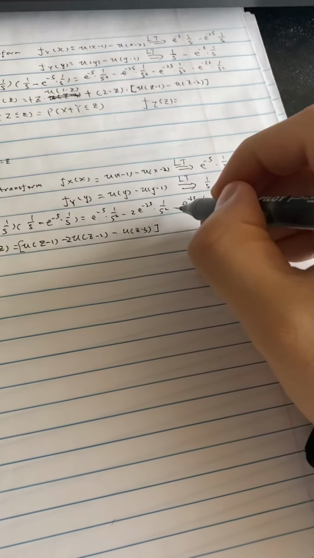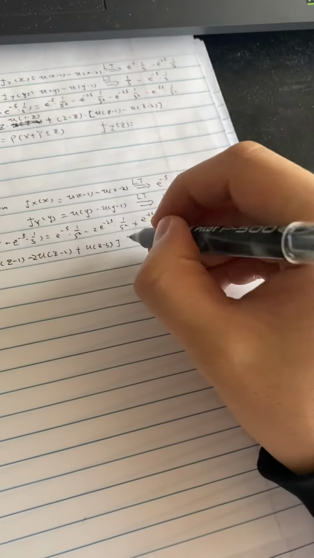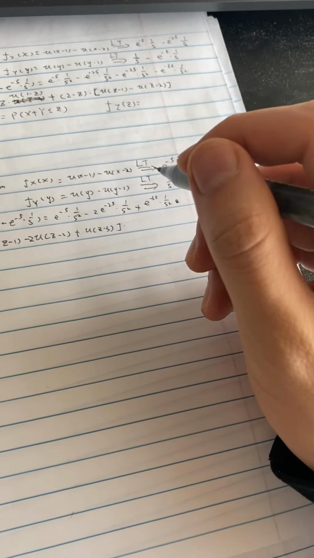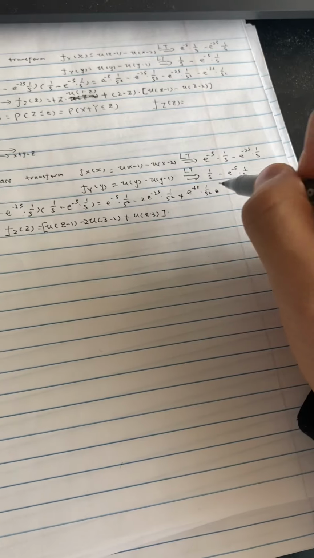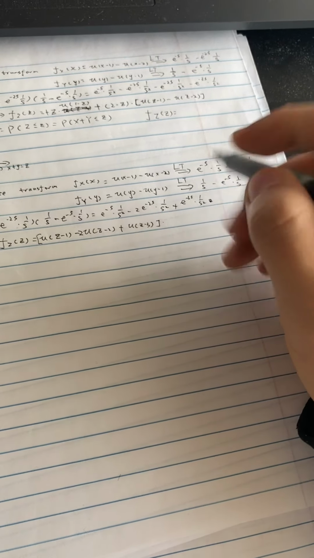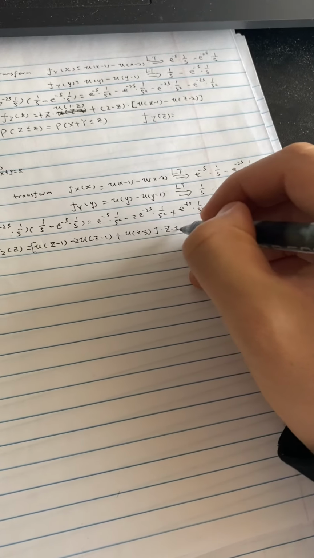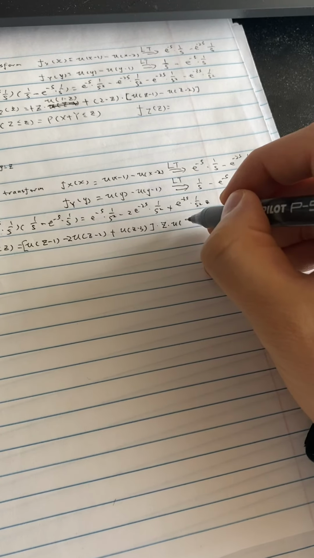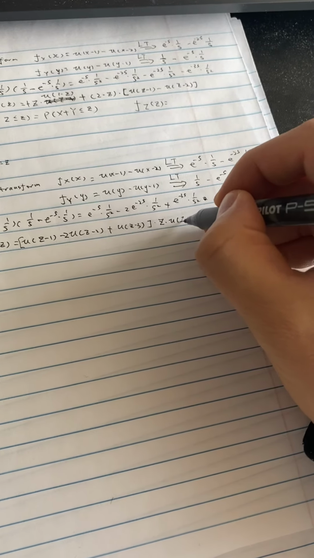I'm sorry, it's plus. Yeah, it's plus. And the inverse Laplace transform of 1 divided by s squared is this.